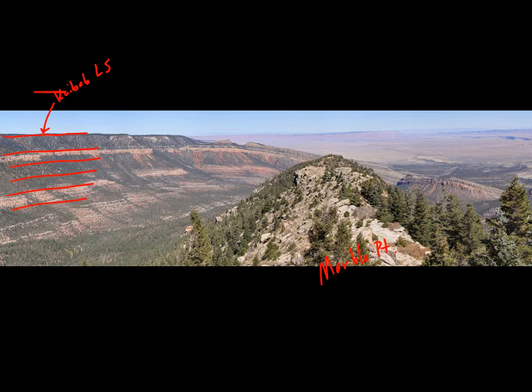But as we move to the right, to the east, you can see how these rocks are gently folded. We have to go behind Marble Point here. And then off to the right, they're flat-lying again. So the top layer here, the Kaibab limestone, is flat. Some of it's been eroded, but it's gently folded. And then it's flat-lying.